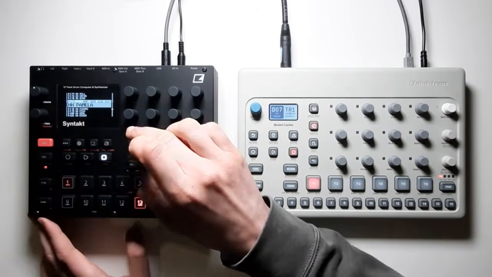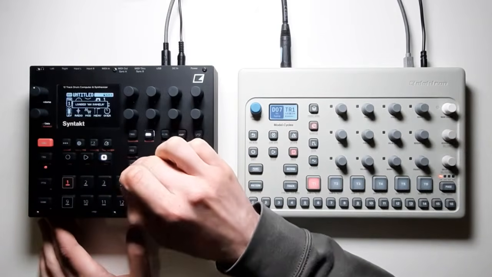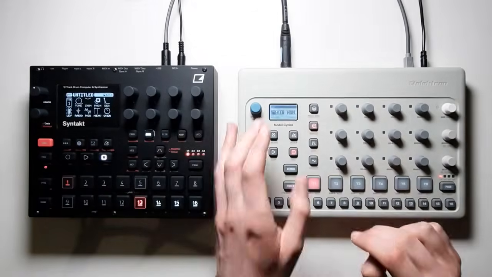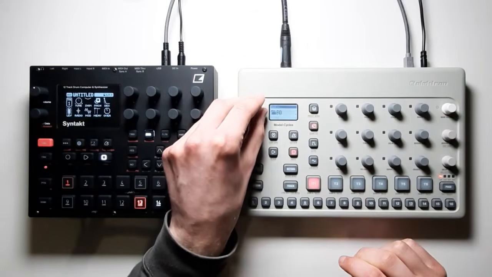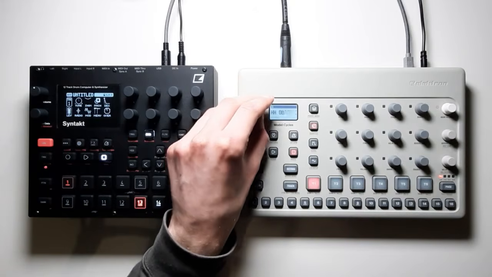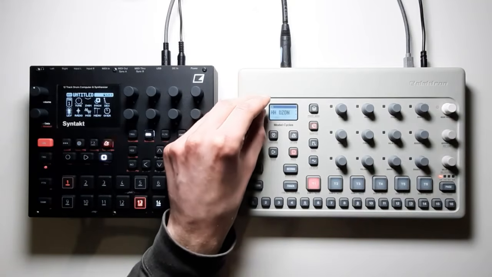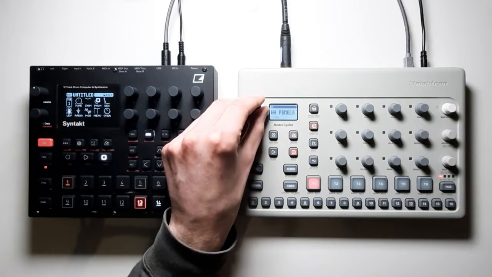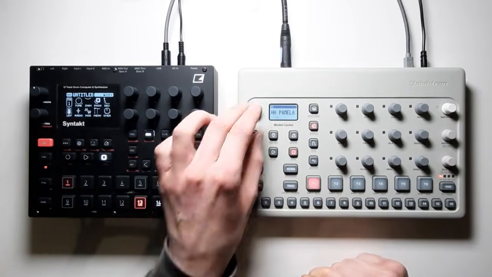Let's try this one, the HH Pamela. I don't know if... Let's see if we find... It should be. But I already noticed some difference. Yes, there is.